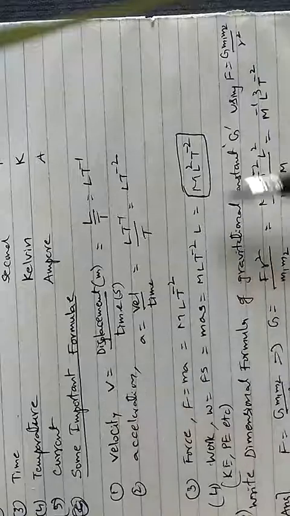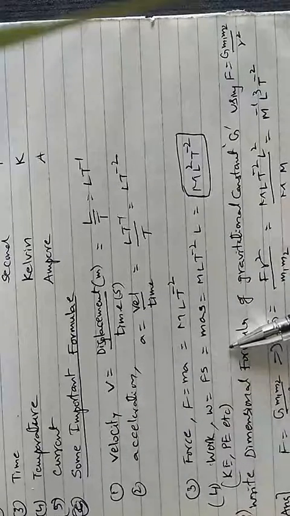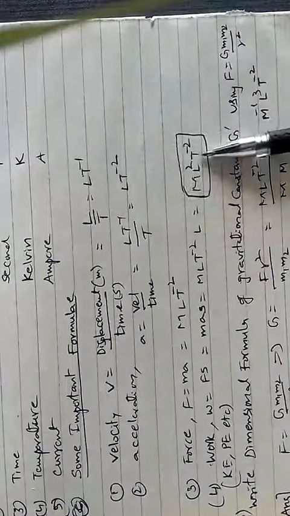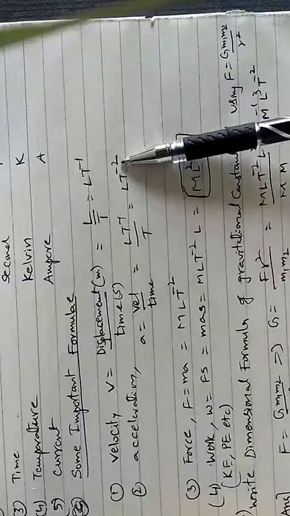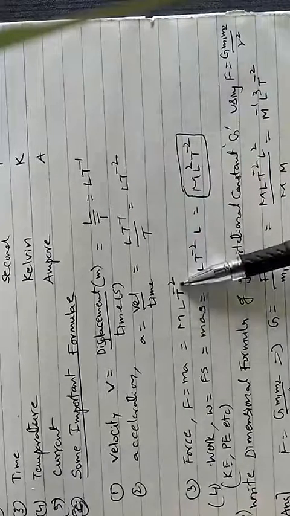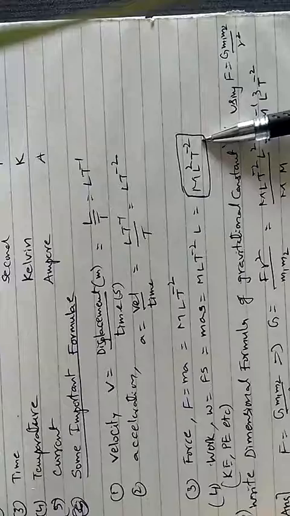These four dimensional formulas, whatever I have written, they are fundamental. You must remember them. You have to learn these formulas by heart. Velocity L T power minus 1, acceleration L T power minus 2, force m L T power minus 2, work m L square T power minus 2.